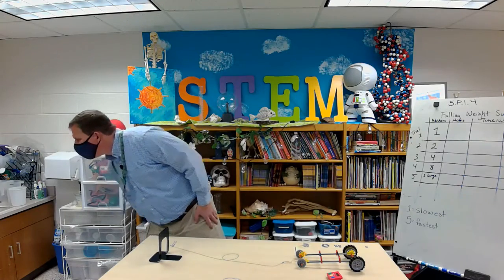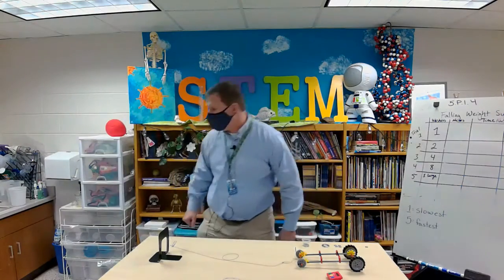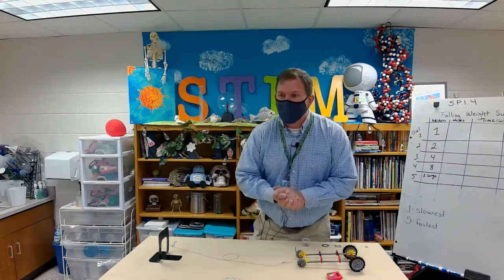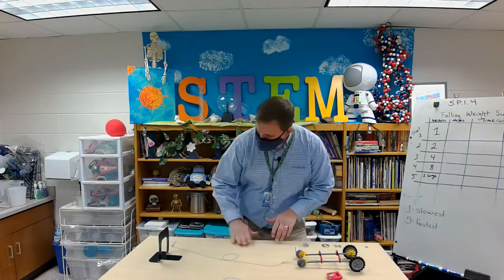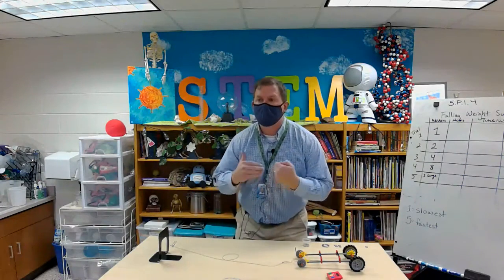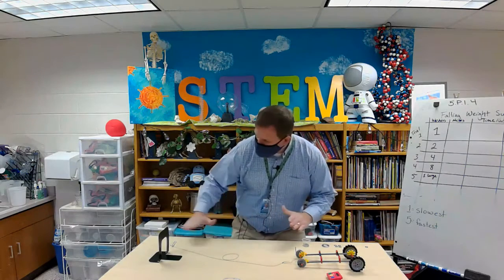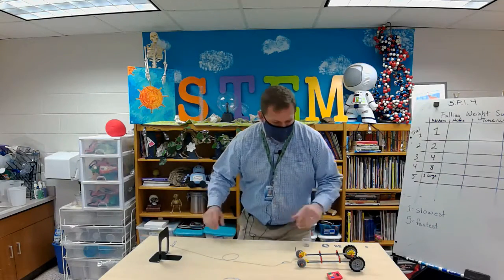All right. We've got some friction. Good. All right. So friction. Friction is something that we have to be aware of. This table is smooth, so hopefully we reduce the amount of friction. There's still going to be friction, but hopefully we reduce the amount of friction.